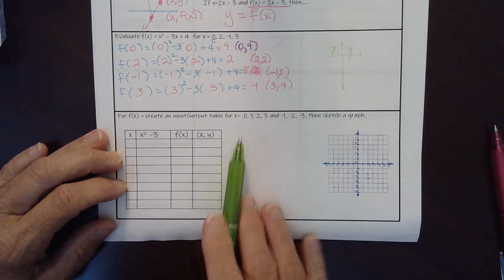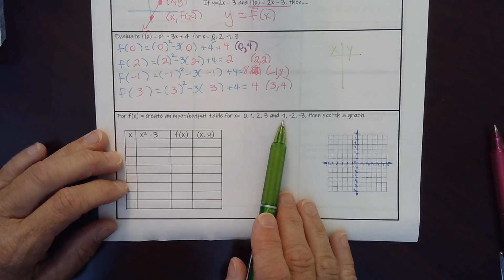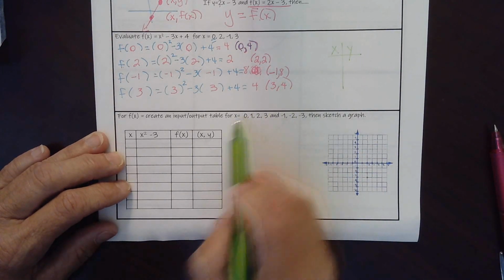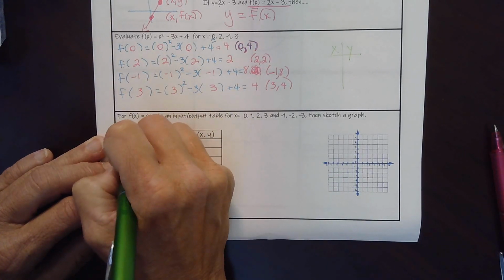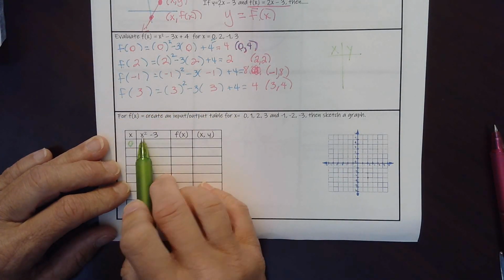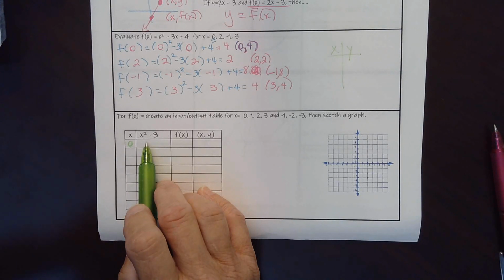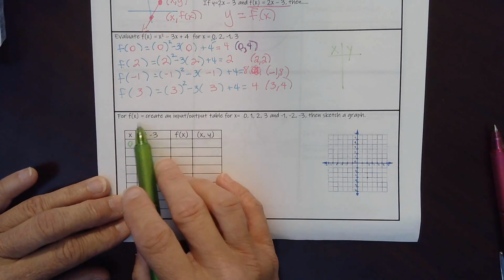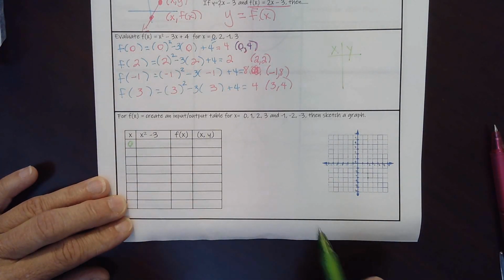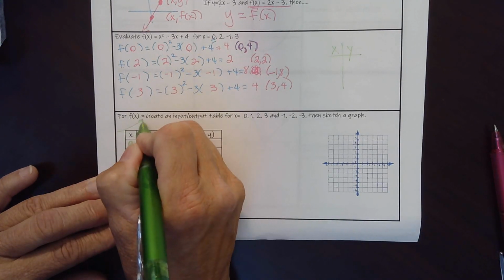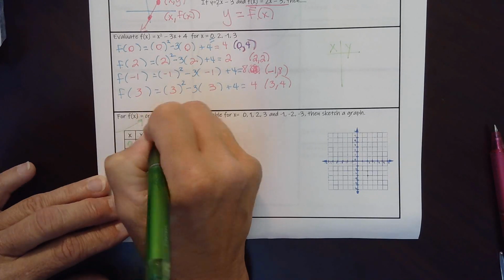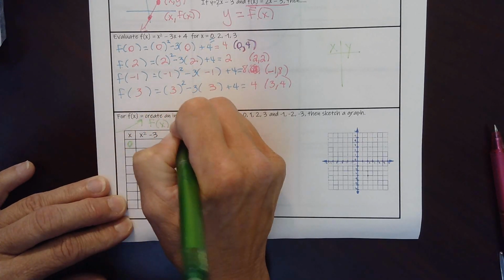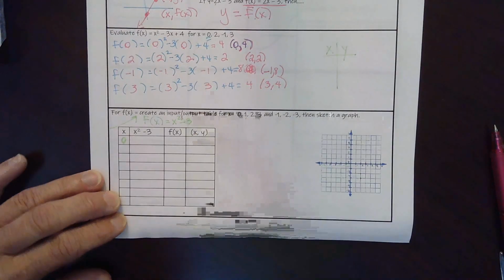And so I'm going to go ahead and substitute. This is just an organizational tool. So I'm going to substitute 0. And the function, x squared minus 3, I kind of left that off right there. I should have put f of x. That should be f of x equals x squared minus 3.